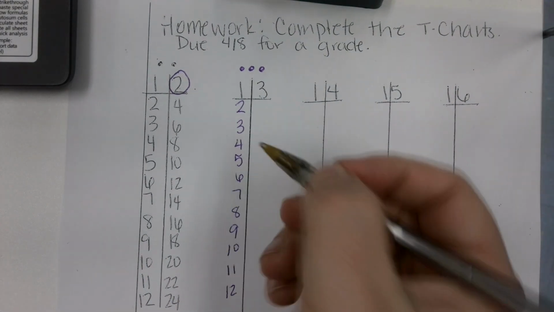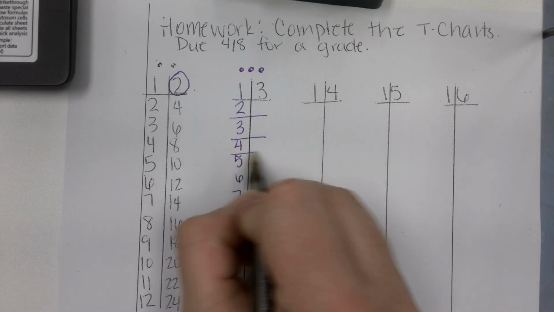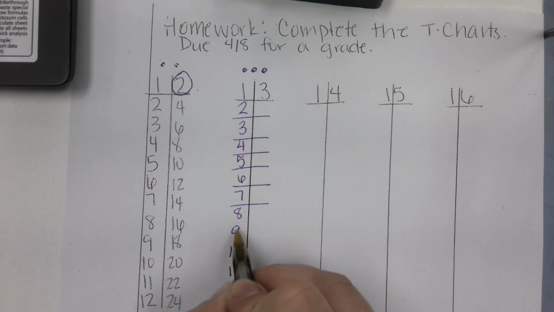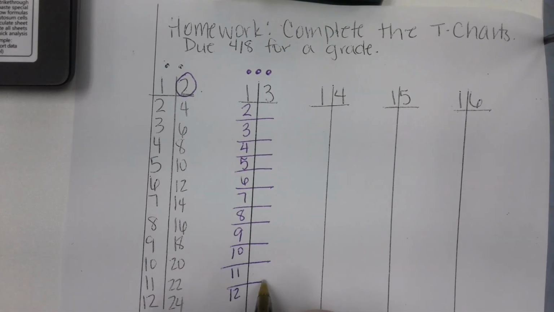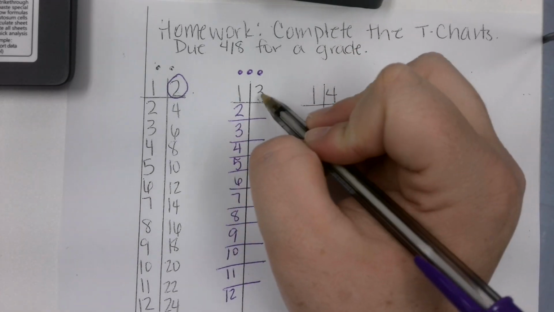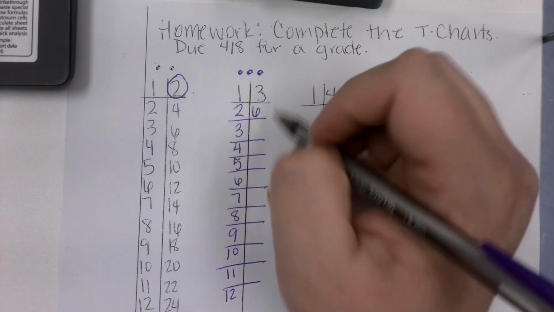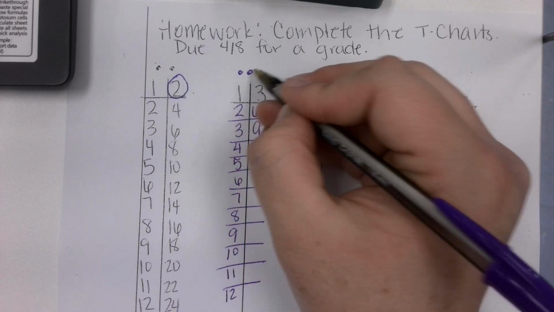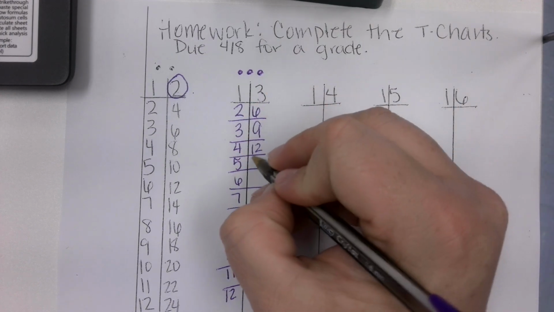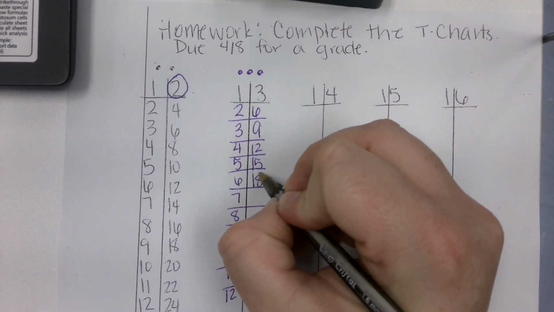Okay, and your papers should have the lines. Mine didn't copy well, so I'm going to draw the lines. Okay, so we say 3, 6, 9, 12, and you keep going all the way down.